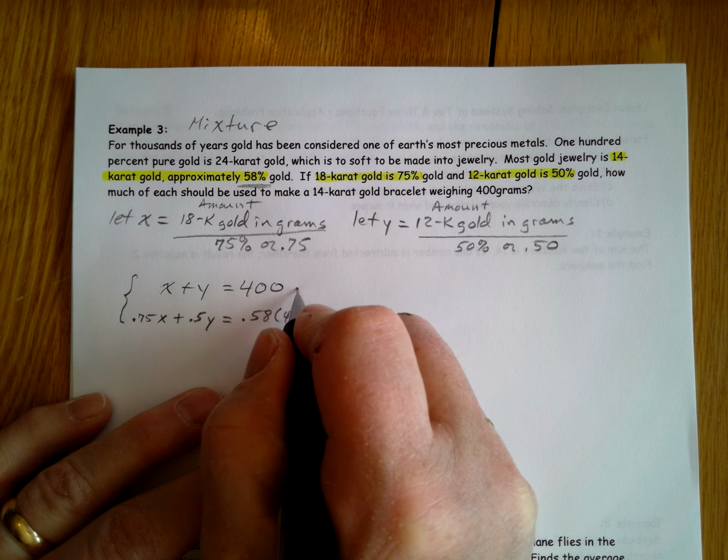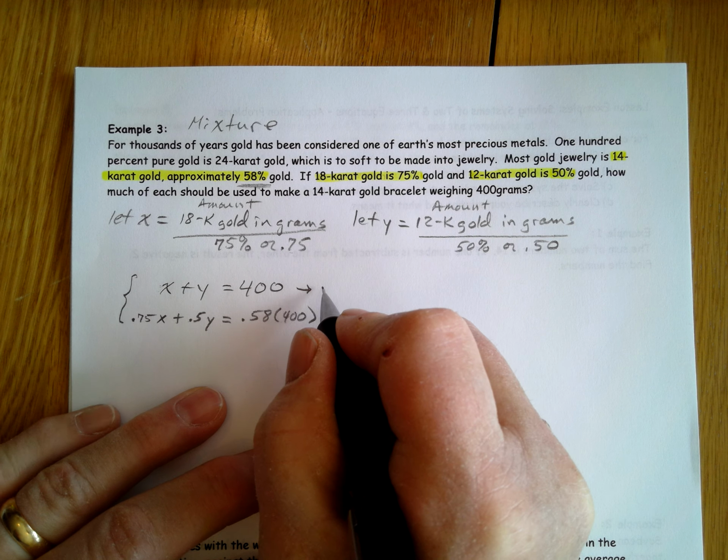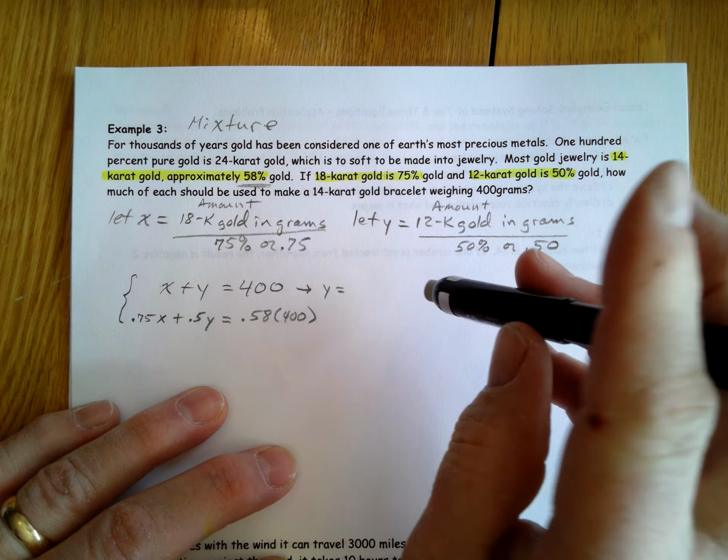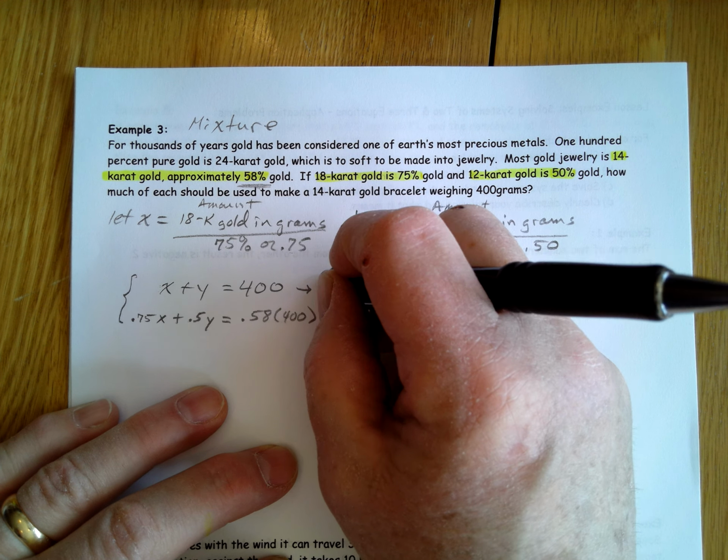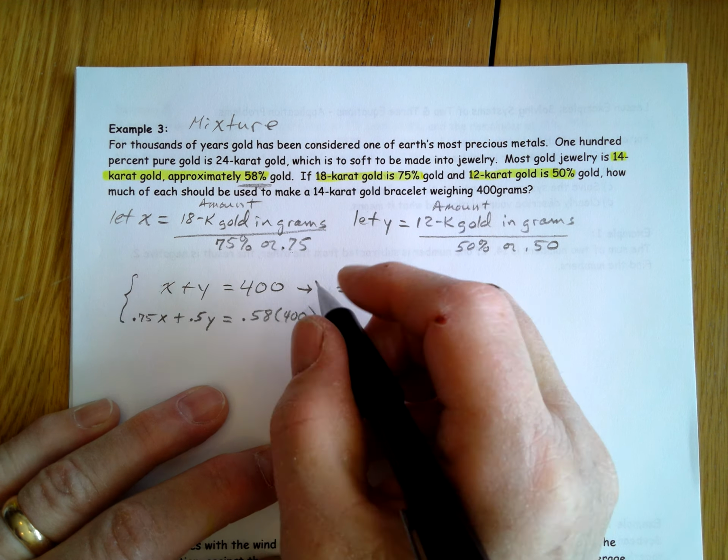Okay, so in this problem, I did the same thing I did on the last one. I used substitution. I solve for x. I already have my notes, so I'm going to do it the way I did it.